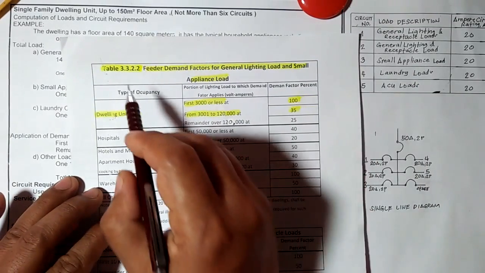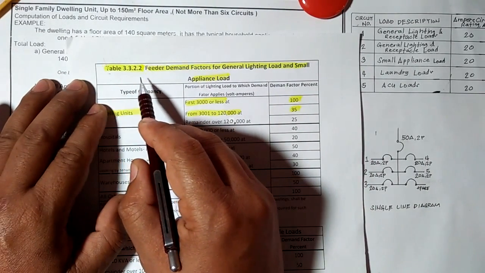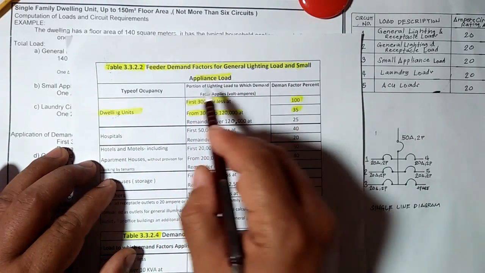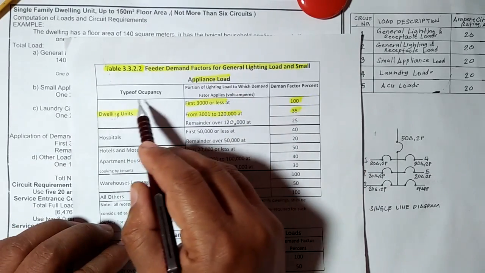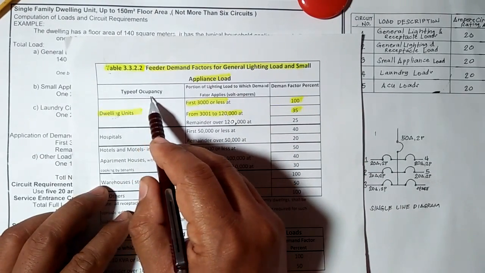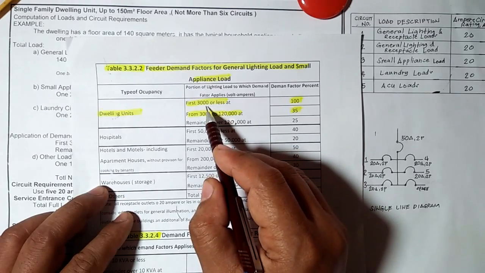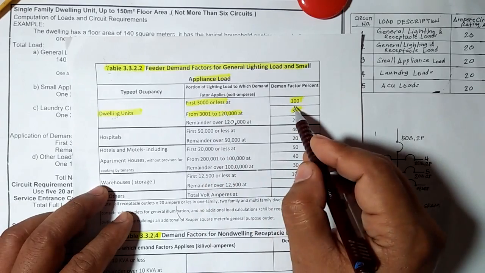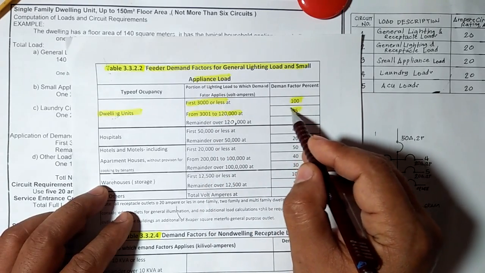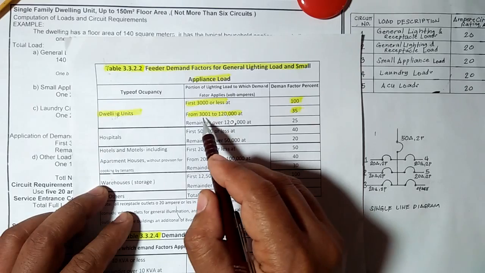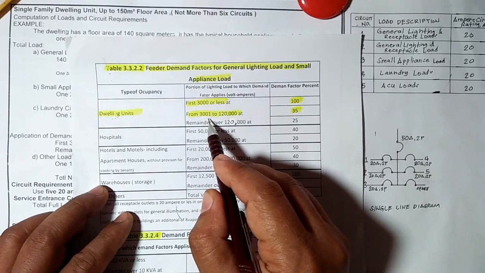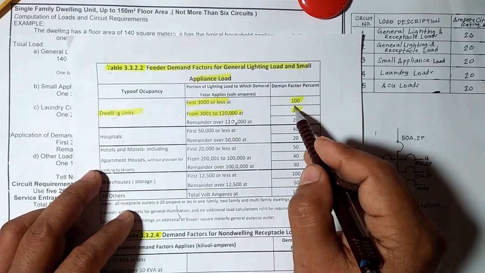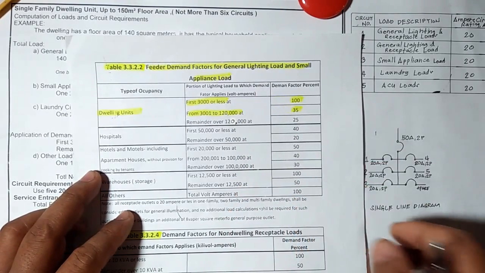Table 3.3.2.2, feeder demand factors for general lighting load and small appliance load. So for dwelling units occupancy, the first 3,000 volt amperes we will have to compute at 100%, and the succeeding 3,000 to 120,000 volt amperes we will have to compute at 35%.